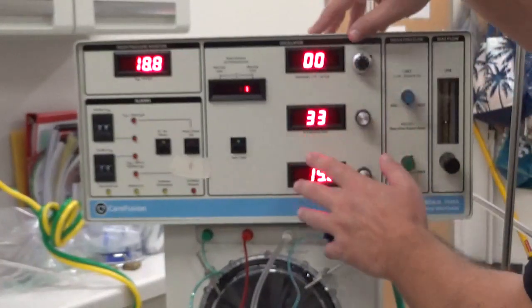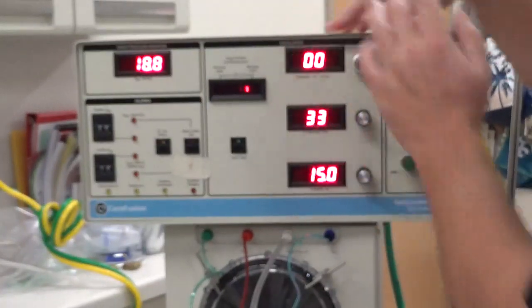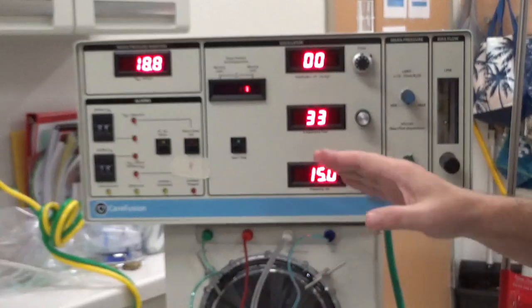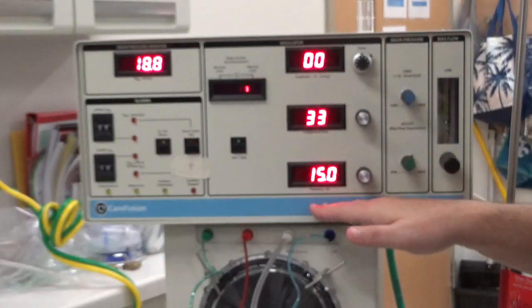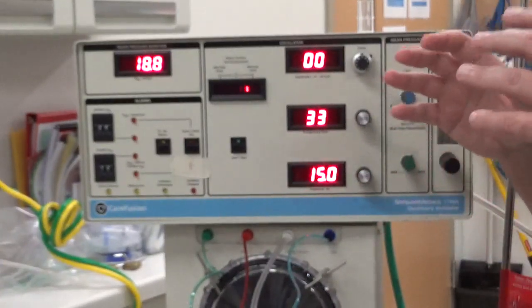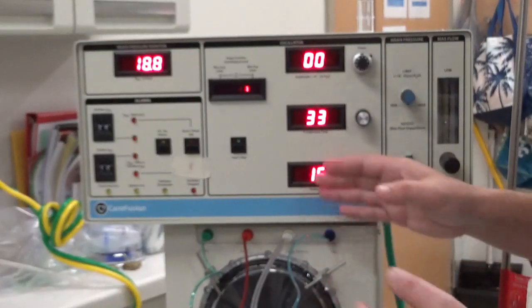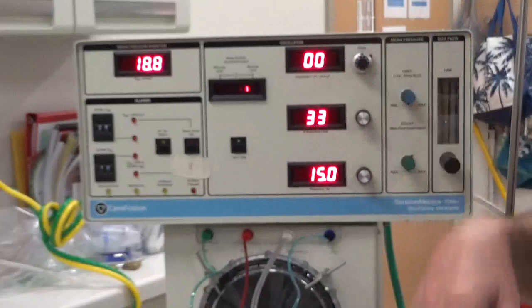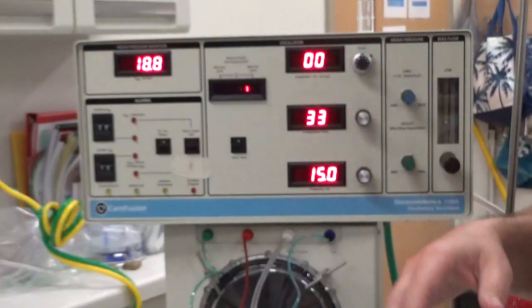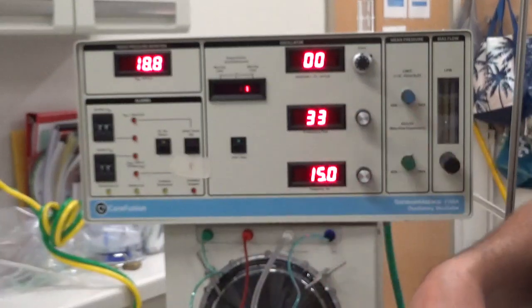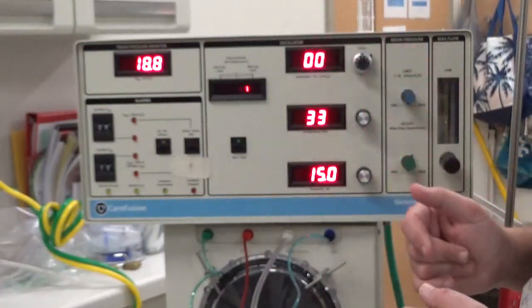So to get rid of CO2, we would want to turn up our amplitude, in other words, synonymous with turning up our PIP. However, on an oscillator, when we want to get rid of CO2, we actually want to go down on our rate. So let's say we were on a hertz of 15 and we want to get rid of CO2, we'd actually want to go to 14. Like if you were on 10, you go to 9, and you wouldn't go to 11.